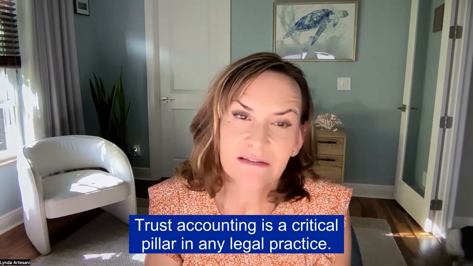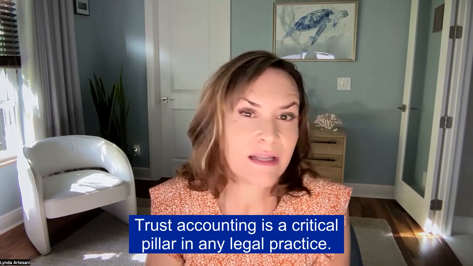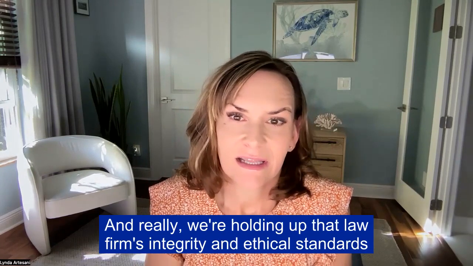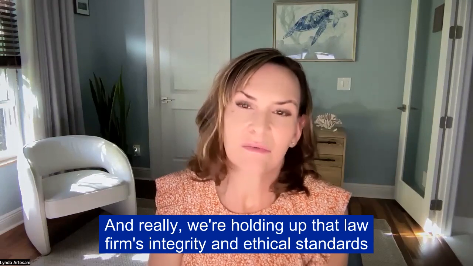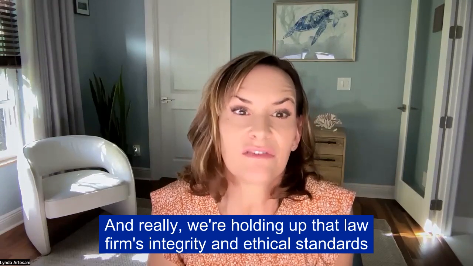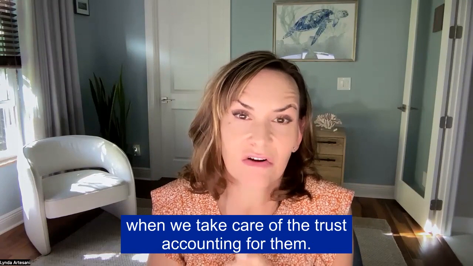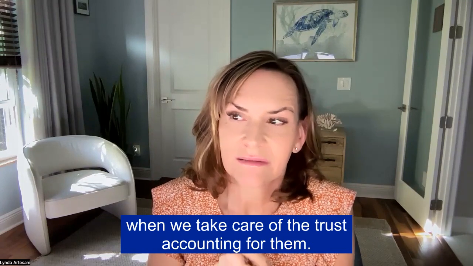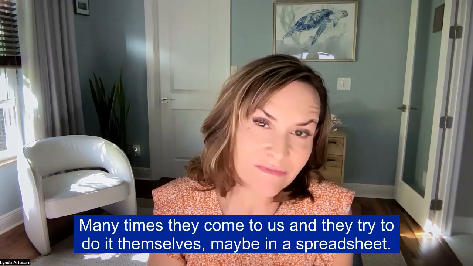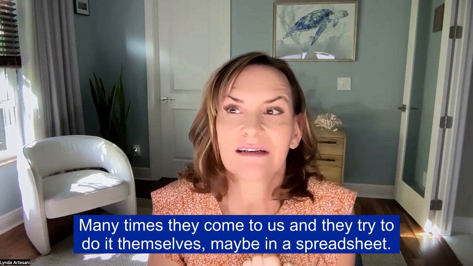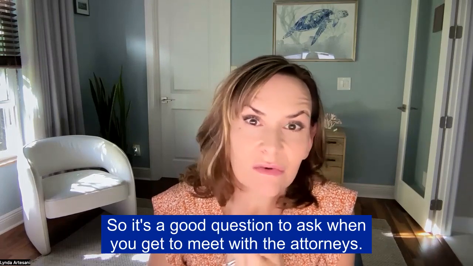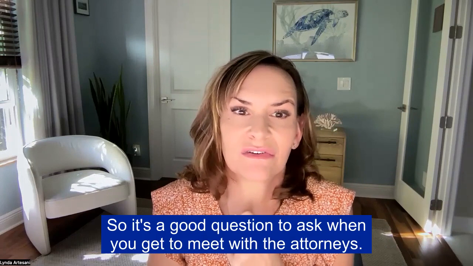You want to make sure you do it properly for the client. Trust accounting is a critical pillar in any legal practice. We're upholding that law firm's integrity and ethical standards when we take care of the trust accounting for them. Many times they come to us and they've tried to do it themselves, maybe in a spreadsheet. So it's a good question to ask when you get to meet with the attorneys.